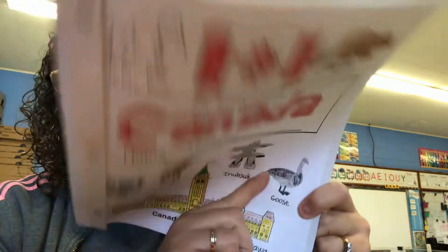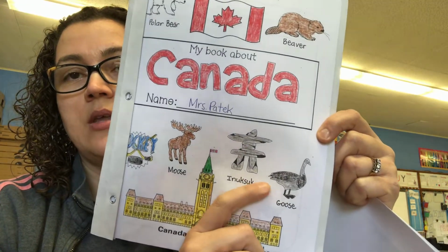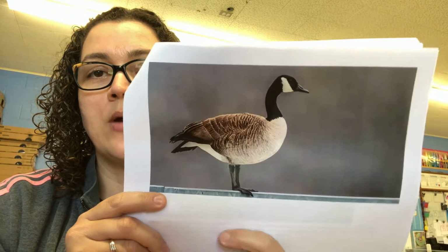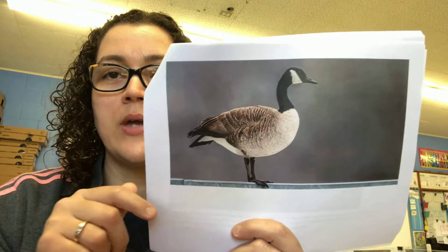The next symbol of Canada, of course, is the goose, the Canadian goose. Canadian geese, we see them flying back to Canada in the spring, and in the fall we see them flying south for warmer places. And the Canada goose, right now there's tons of them around. They're in the little waterways and things like that, and you can see lots of goose poop everywhere too, I'm sure, if you go for walks. So the Canada goose, it's a symbol of Canada. And there we have it.